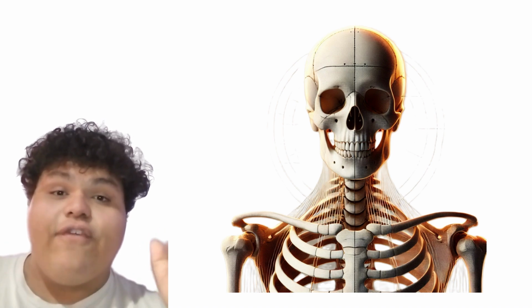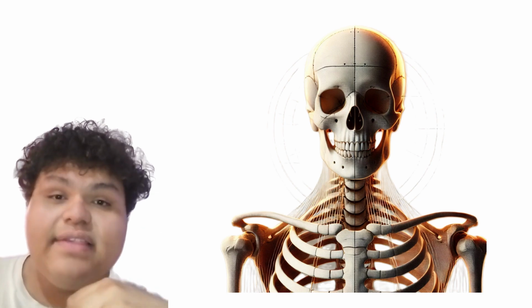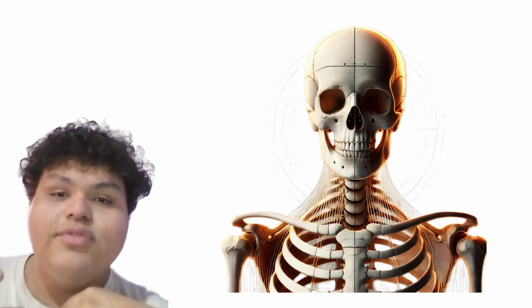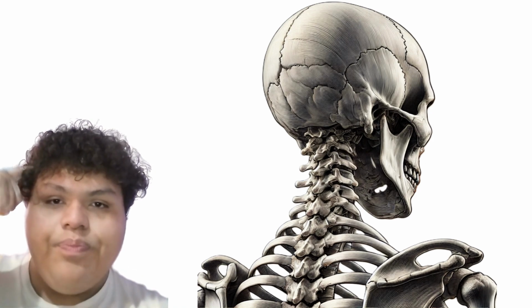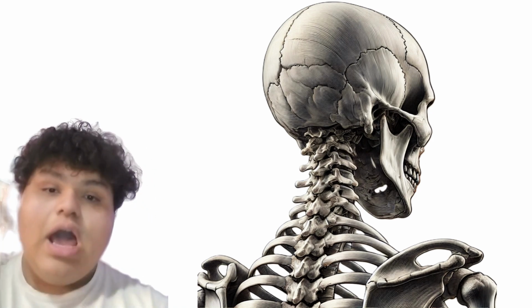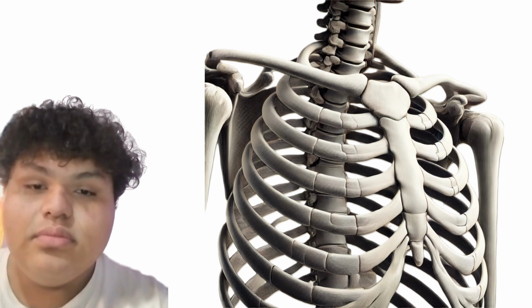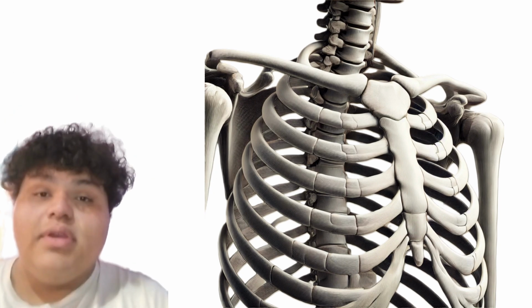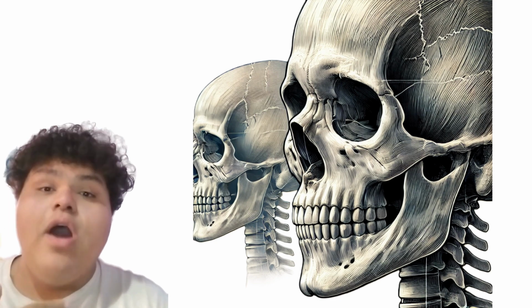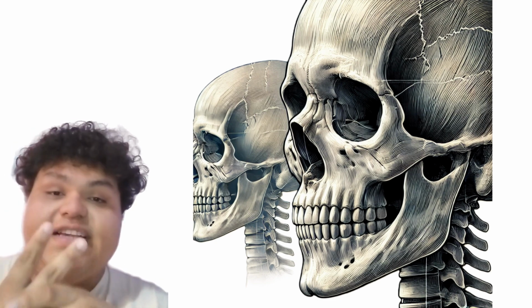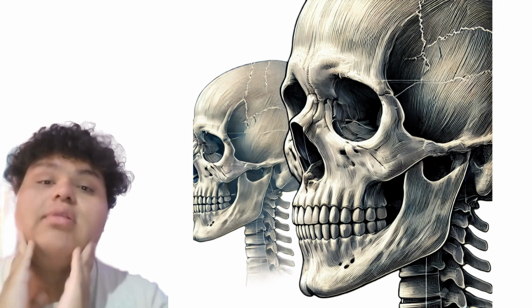The axial skeleton forms the central axis of the body and consists of 80 bones divided into three main regions: the skull, the vertebral column, and the rib cage. 1. The skull. The skull is a highly complex structure consisting of 22 bones, and it can be divided in two main sections: the cranium and the facial bones.